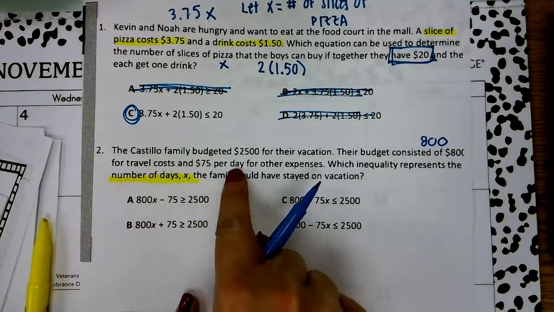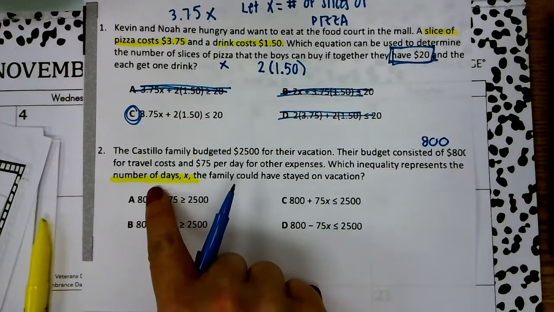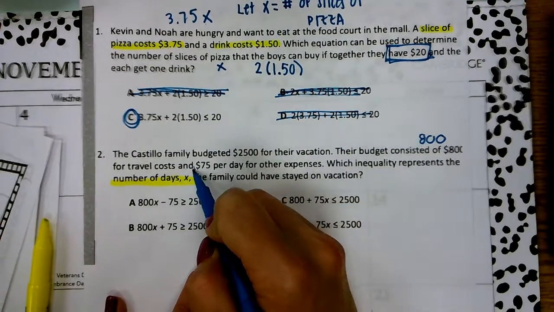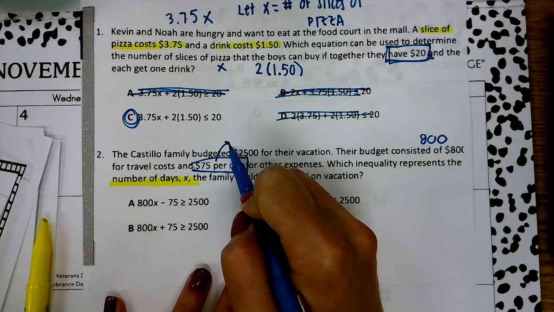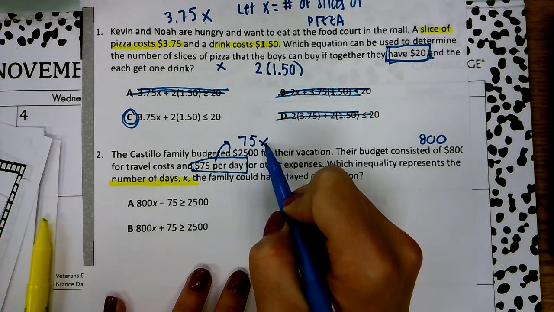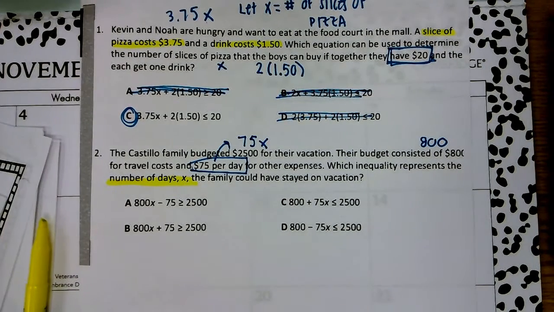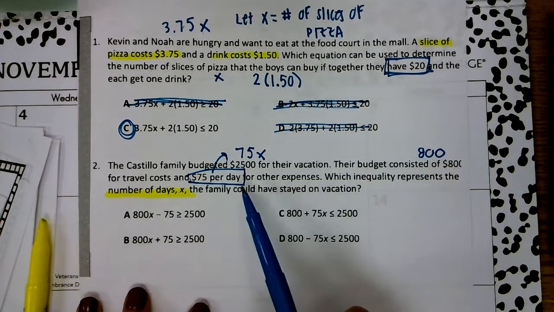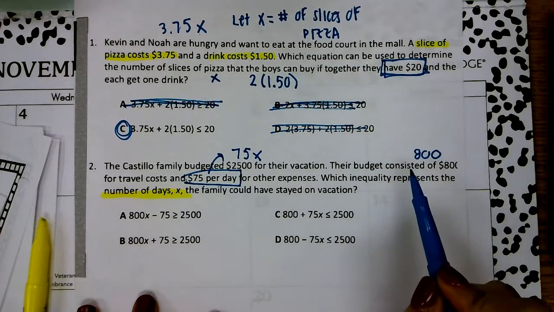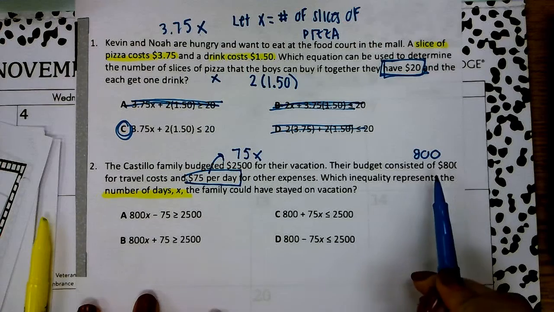Then they have $75 per day in the budget. Well, the problem told us that the number of days is represented by the variable x. So to represent $75 per day, we're going to represent that as 75x. $75 times the number of days. So again, just like we did before, we know the correct answer to this problem needs to have a 75x to represent $75 per day, and it needs to have an 800 to represent that they are paying $800 to go on vacation no matter how many days they go for.